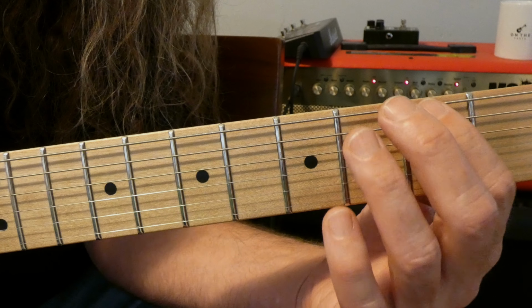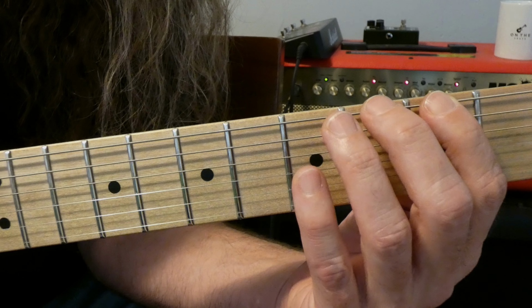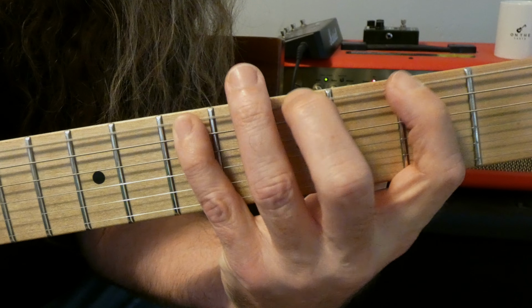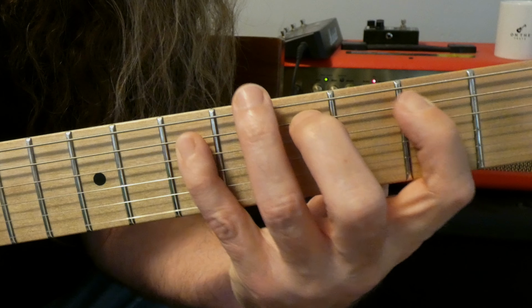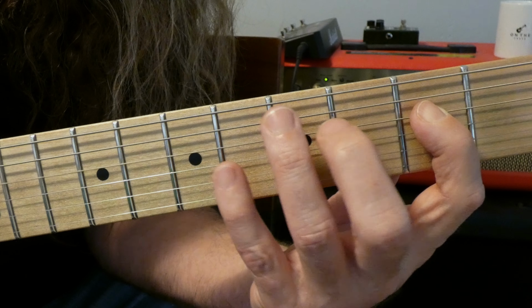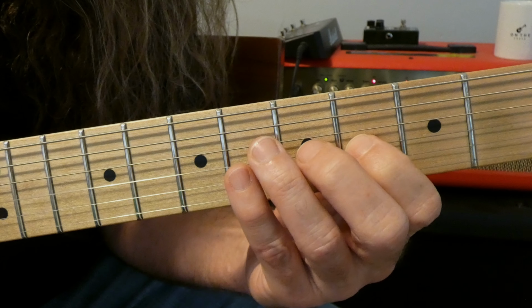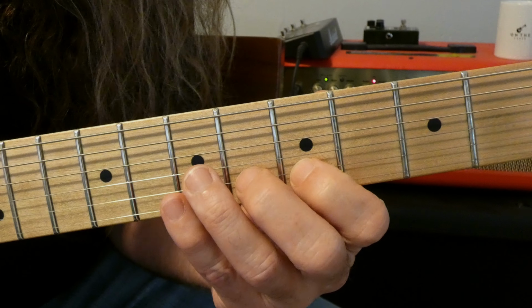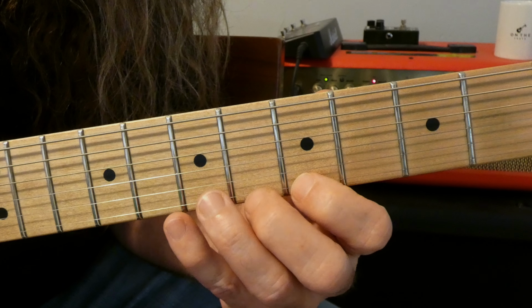What we want to do with Mixolydian here is take our index finger, put it on the 3rd fret of the low E string, and we're going to play 3, 5, 7, then 3, 5, 7 on the A string, 3, 5, 7 on the D string, 4, 5, 7 on G, 5, 6, 8 on the B string, and then 5, 7, 8 on the high E.